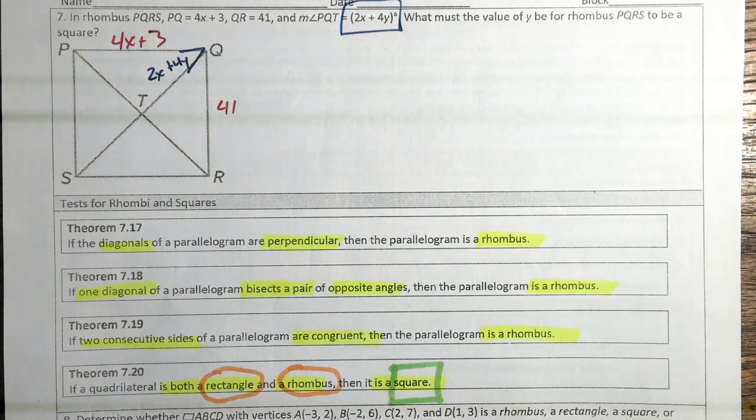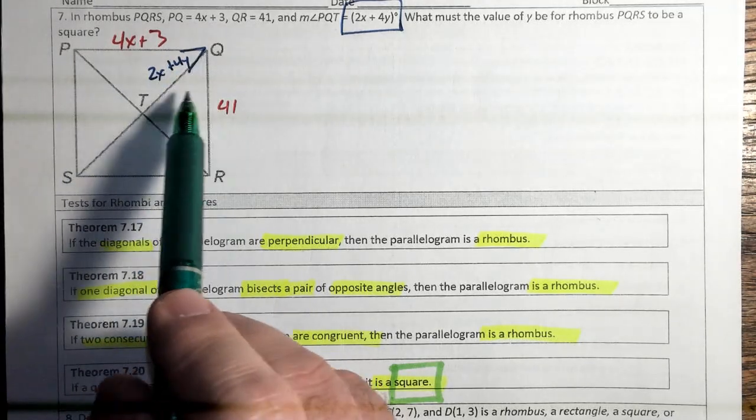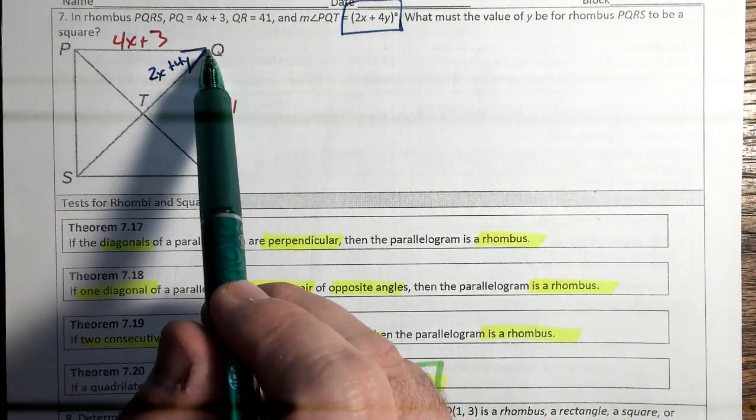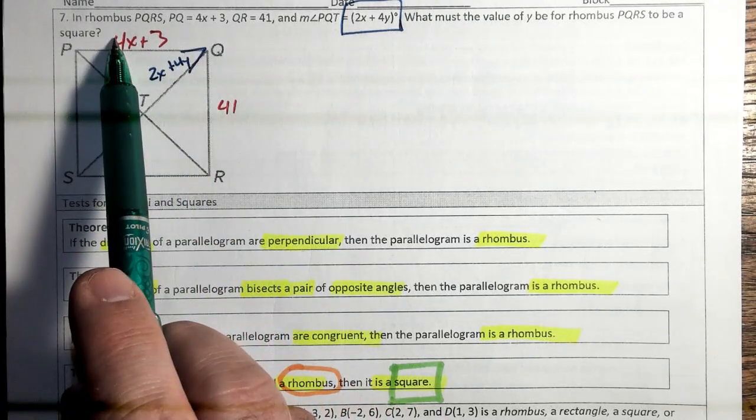Well, first let's find x. I told you guys we're not going to find x and y at the same time. We got an x here. We got an xy here. So, let's find x first, and then we can figure out what we need y to be. So, this is a rhombus.